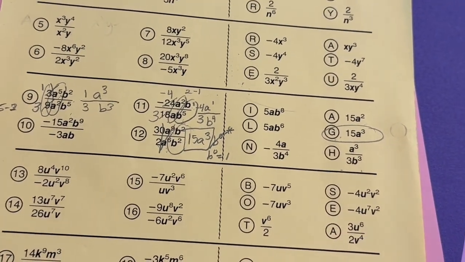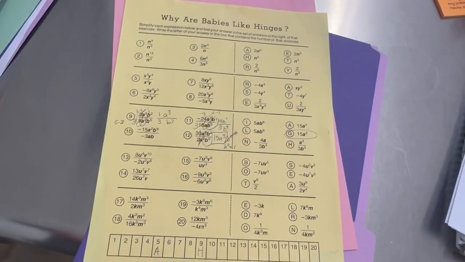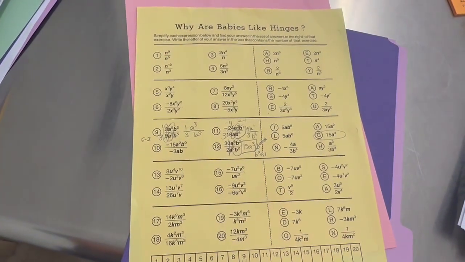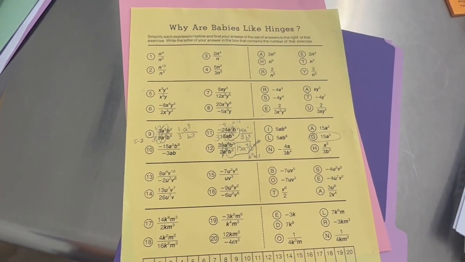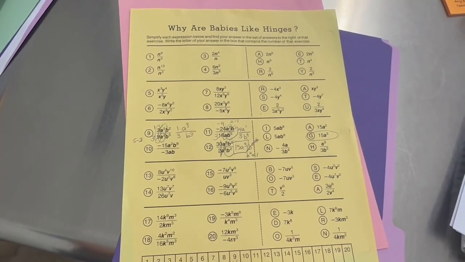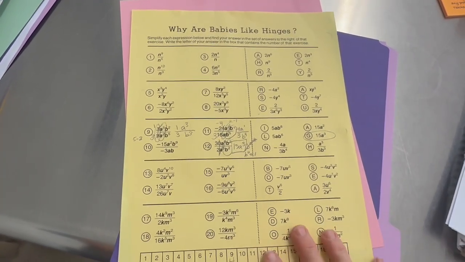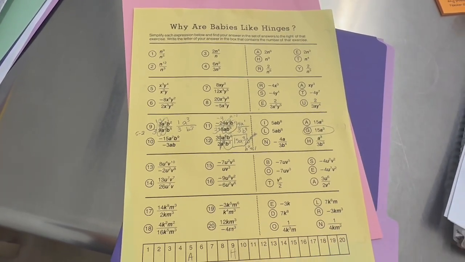And so you can try these, give it a go. I hope you have fun, and you'll have an IXL to go along with this too. You can get started on this worksheet, and then once you finish this, please work on the IXL.